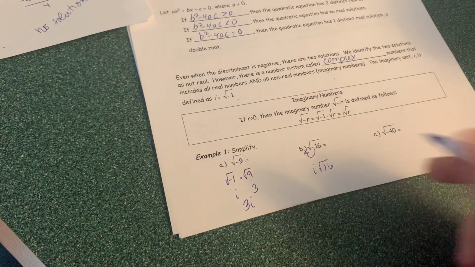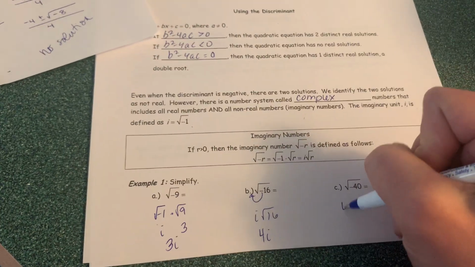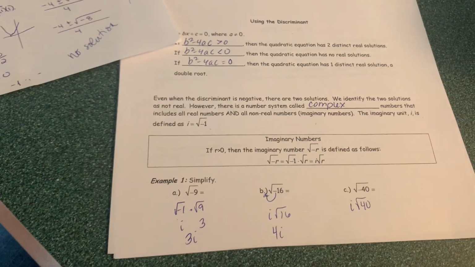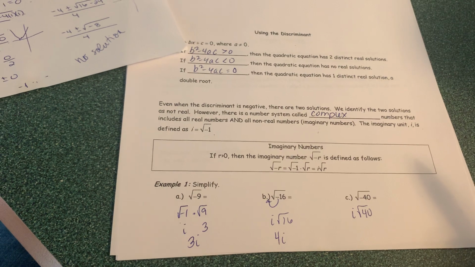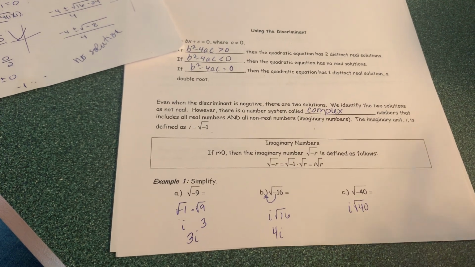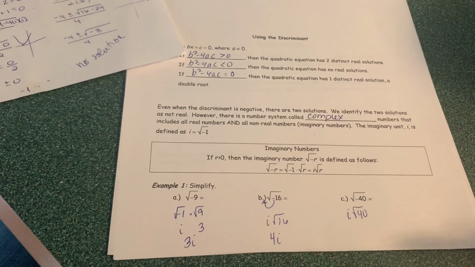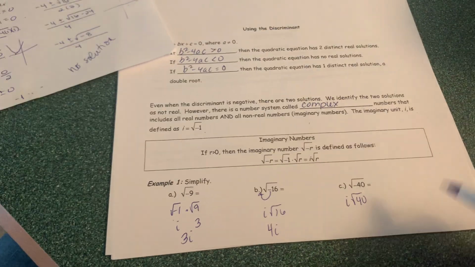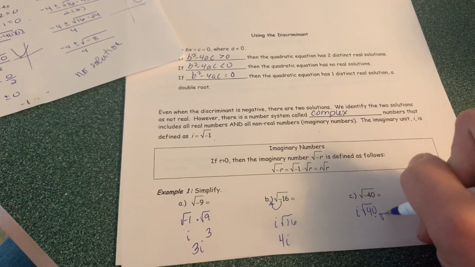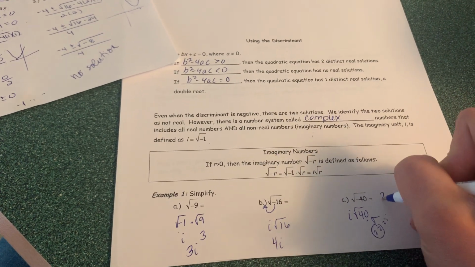Well, the square root of 16 is 4, so 4i. Now, this is considered theoretical math. And the cool thing about math is a lot of times theoretical math can eventually become applicable math. If you're going to be an electrician or doing something where you need to find solutions, more technical things, i's actually do come into play. Then we break the 40 down. We know 40 is going to be 2, 2, and then 10, 2, 5. So 2i root 10.